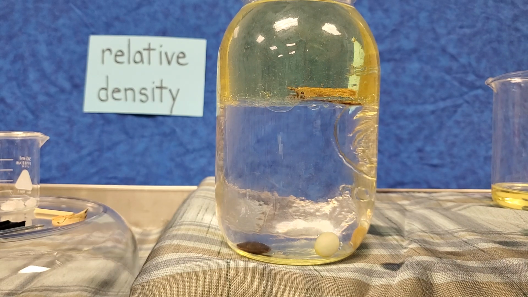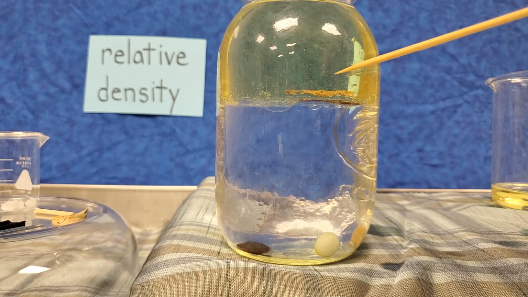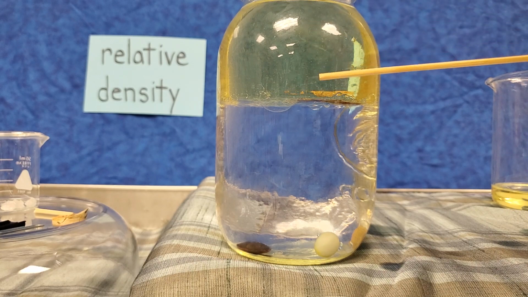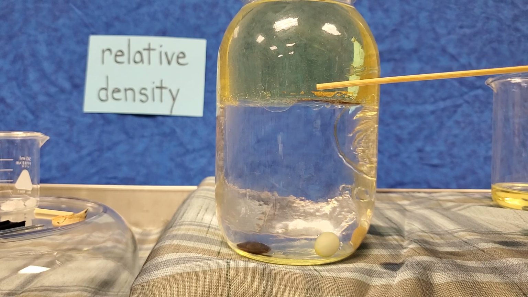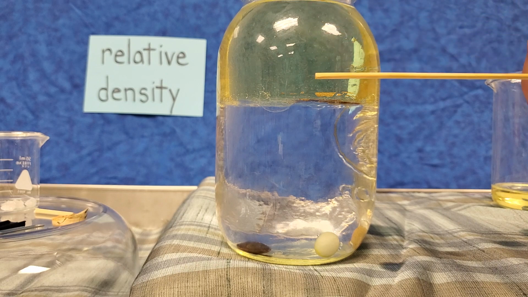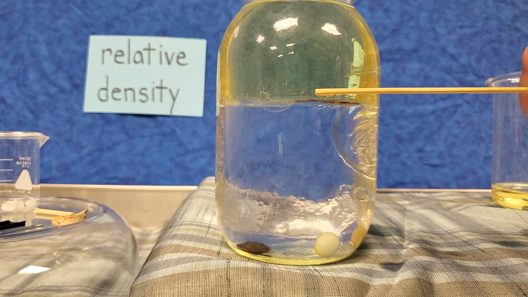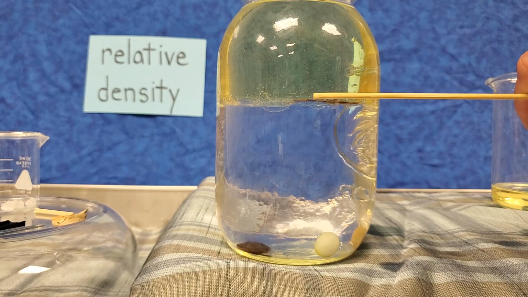Let's compare the density of the cardboard to the oil. Is the cardboard more dense than the oil or less dense? It sank in the oil. Is the cardboard more dense or less dense than the water? Well, the cardboard floated on the water.